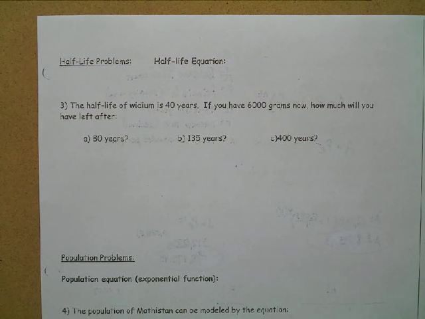So remember half-life, right? We're talking about radioactive elements that are constantly giving off energy, and as they give off energy, they are changing their composition and becoming a different kind of thing. As they radiate away that energy, the amount of that radioactive material decreases. So we talk about the half-life, or the amount of time it takes for the original quantity to be cut in half.